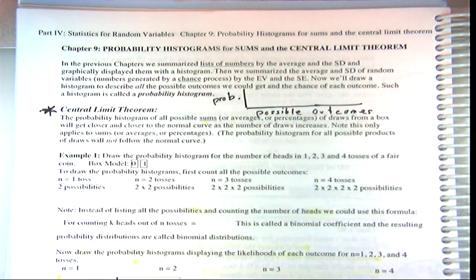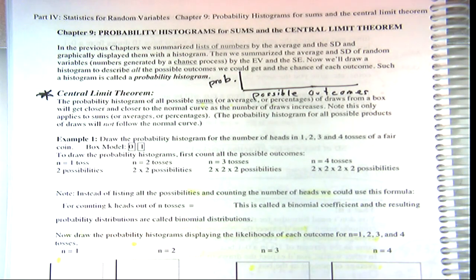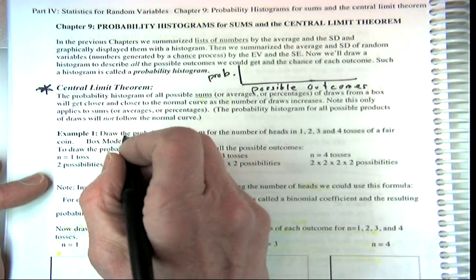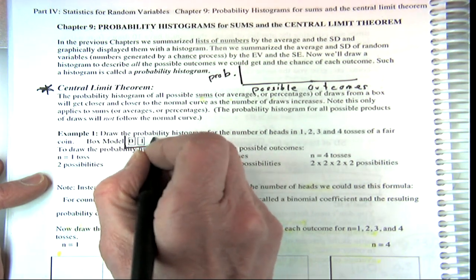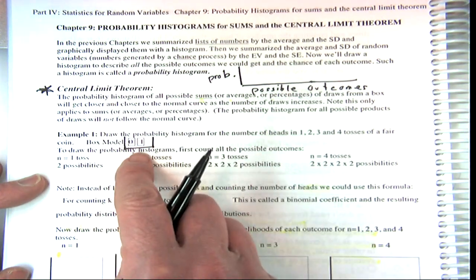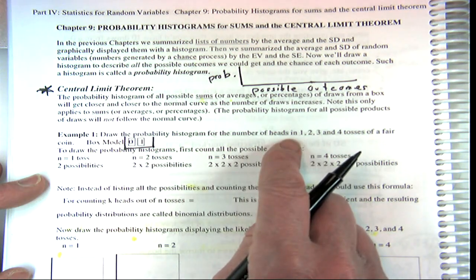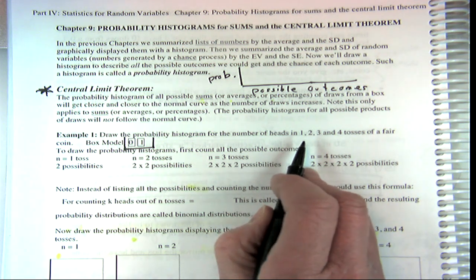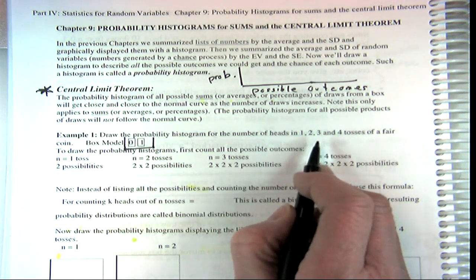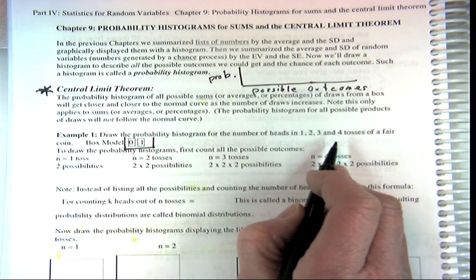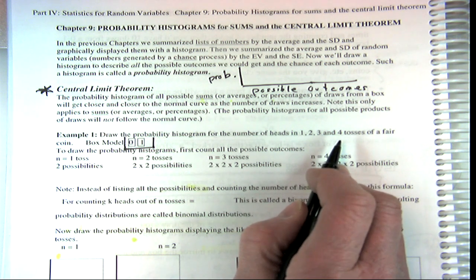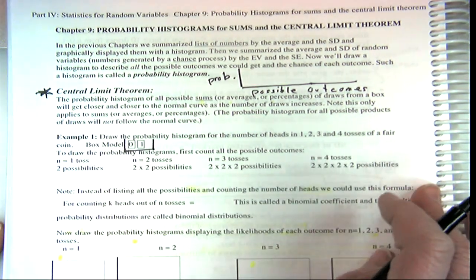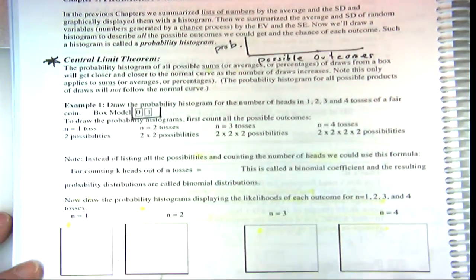Okay? So now let's look at this. What I want to do is, let's say you have the box model for flipping a coin and counting the number of heads. We're going to see that in one toss, the probability histogram is not going to look so much like the normal curve. Then we'll look at 2 tosses, 3 tosses, and 4 tosses. And by then you'll get a good feel for why it's going to start looking like the normal curve very quickly. All right? So let's think about what this means.